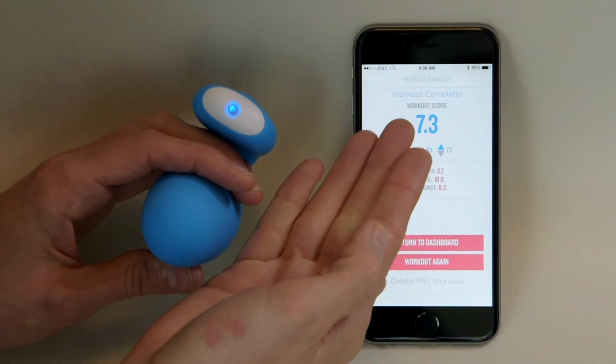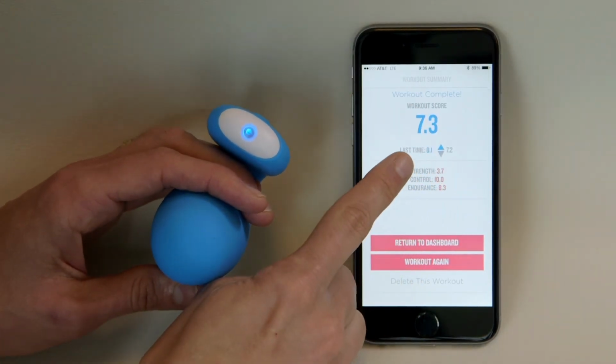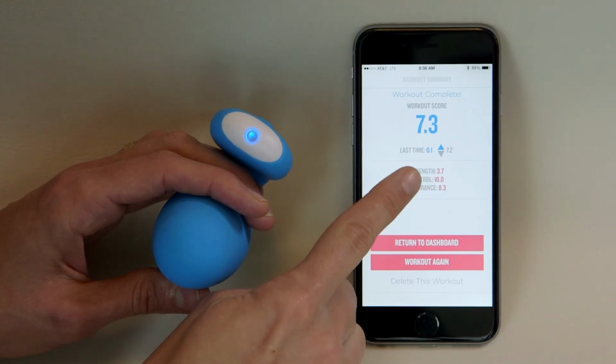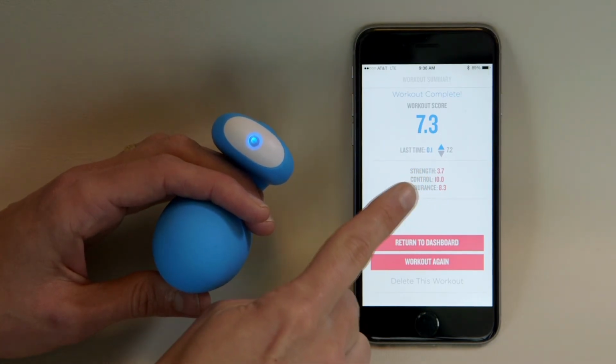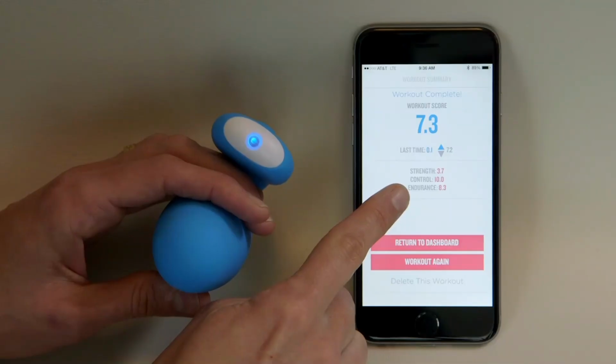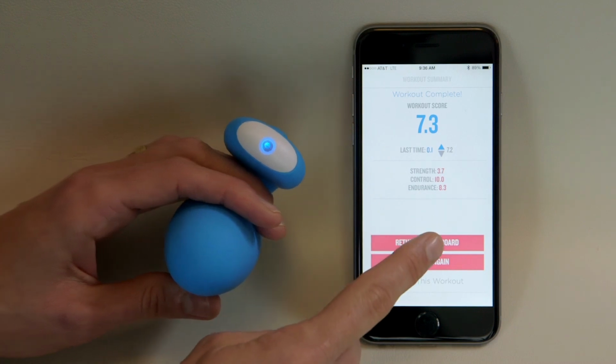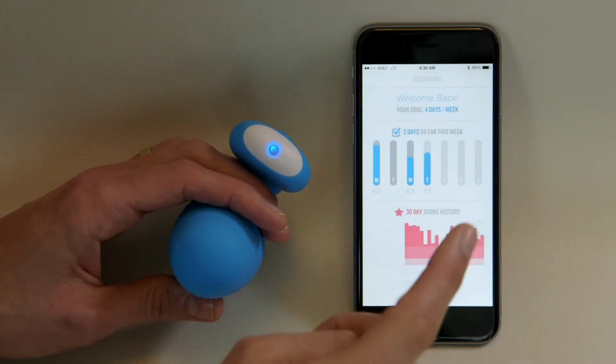Strength, which is important for the power of your pelvic floor muscles. Control, which is important in stability, balance, and posture. And endurance, which is important for activities like hiking and running. It's really important that you get a good score in all 3 components in order to increase your overall score.